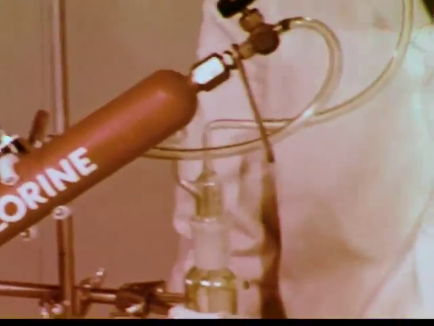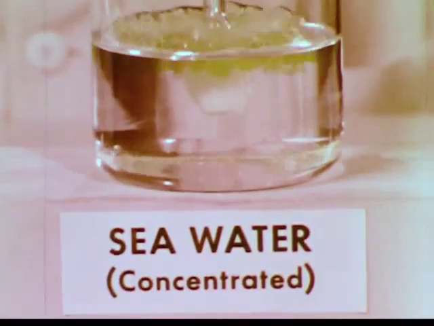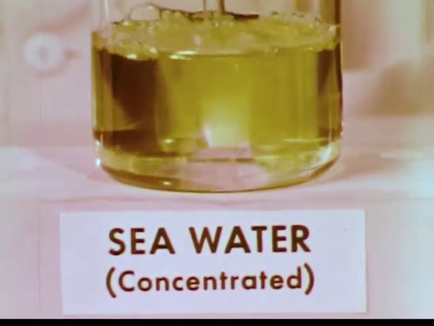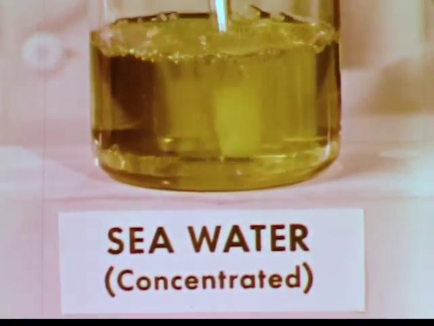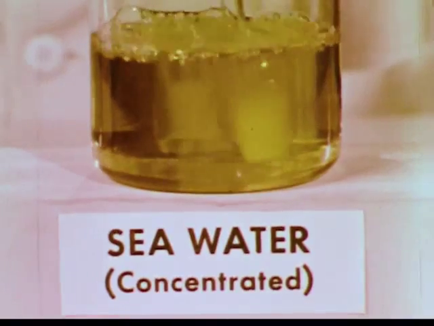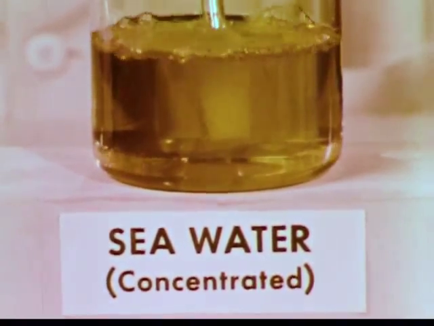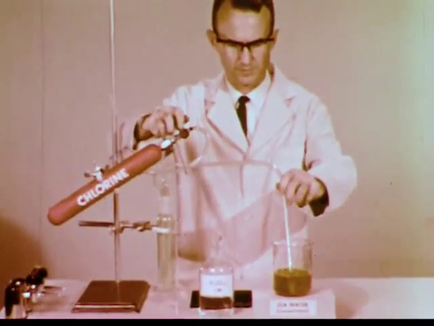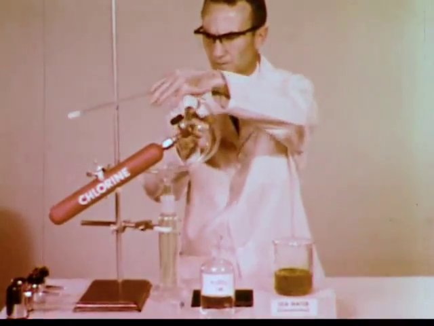We'll add chlorine to concentrated seawater in an attempt to produce bromine. It works. The color gets deeper and deeper as more and more bromine is produced. The addition of chlorine has resulted in an aqueous solution of elemental bromine. Now, how can the bromine be extracted from this solution?